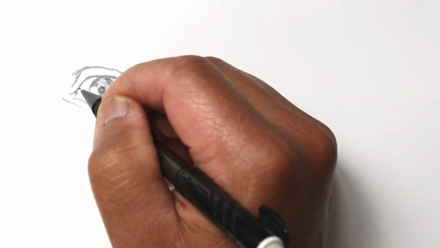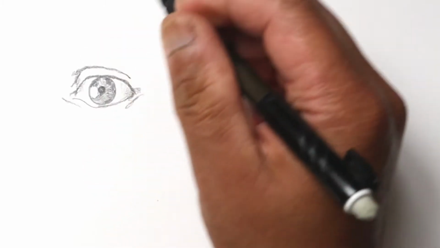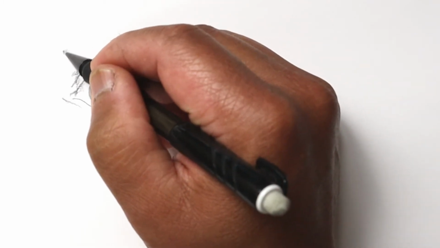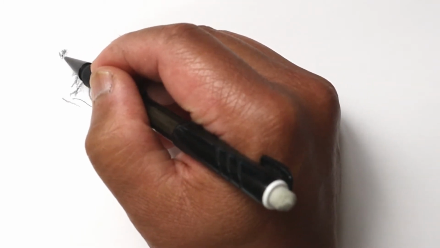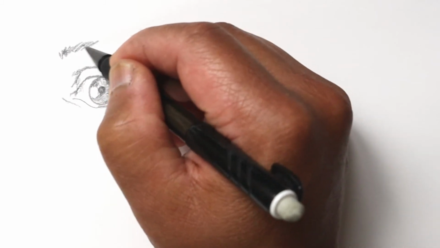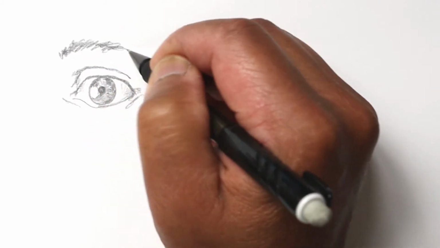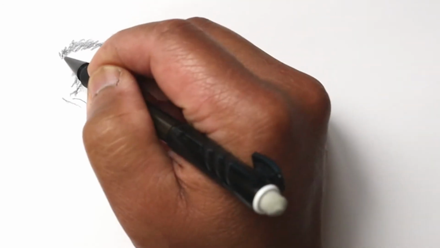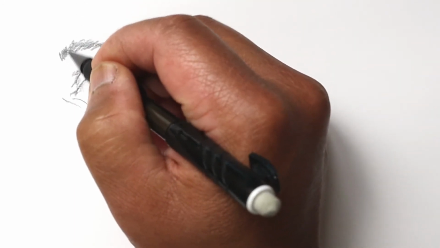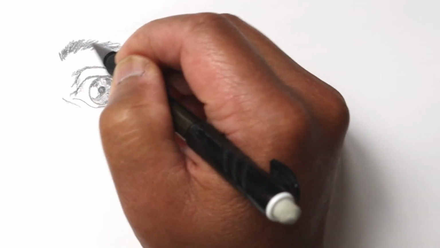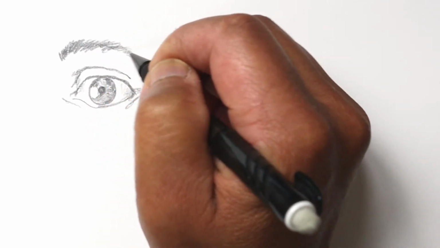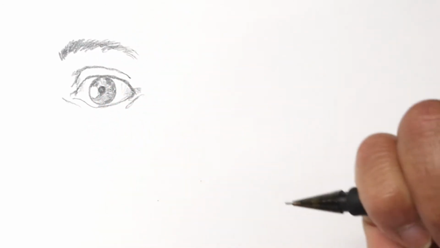I'm just gonna add some shading here, and in this instance let's say the eyebrow will be kind of higher, and you notice that my strokes here are vertical initially, and then start slanting and then going out to the side. Let's do another one.